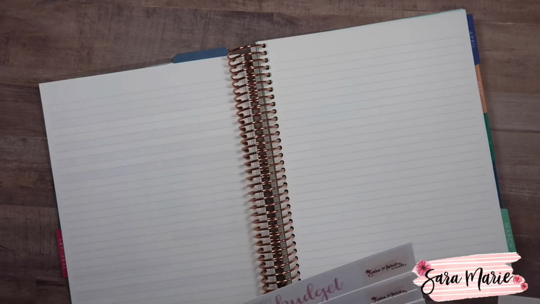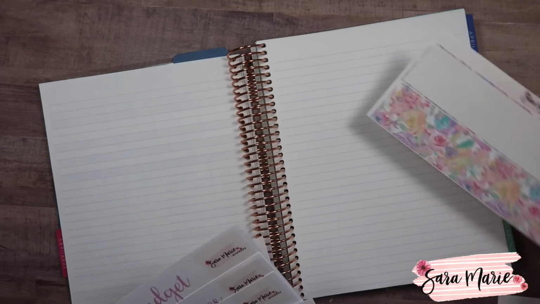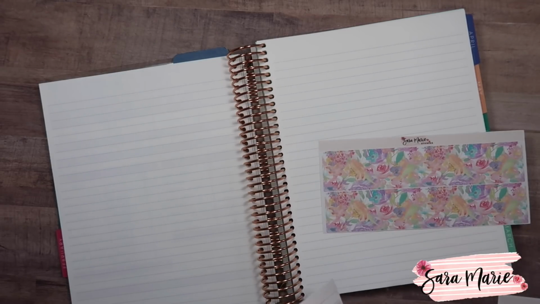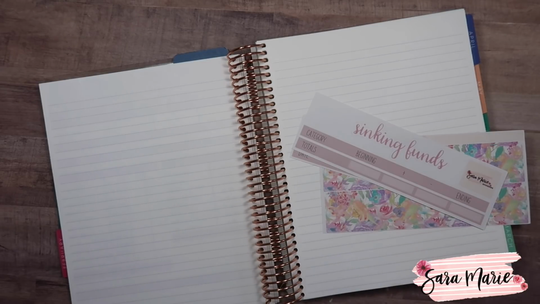So I have a couple of things here. I like to use, actually I can just use a new washi because I'll need two. So sinking funds and then transaction log. So that's what I'm going to need.